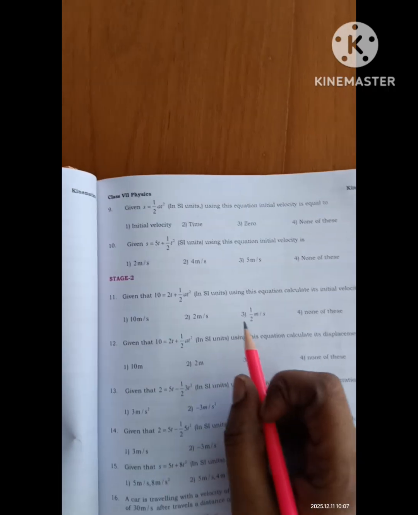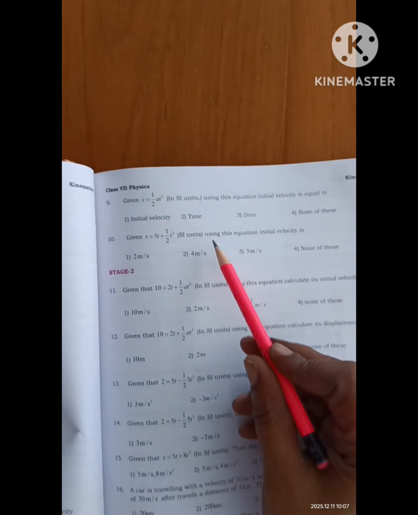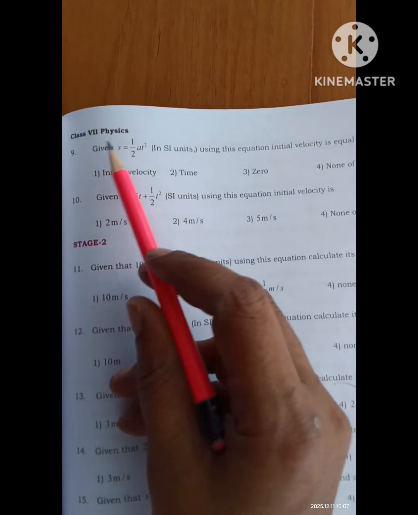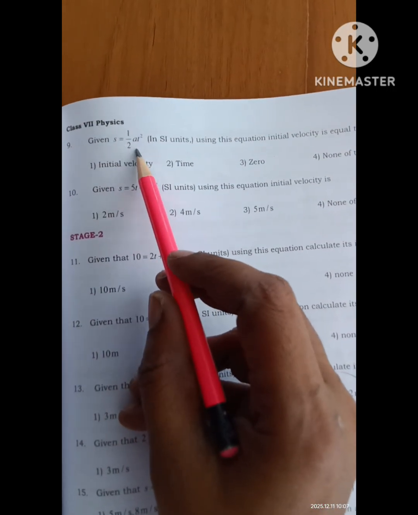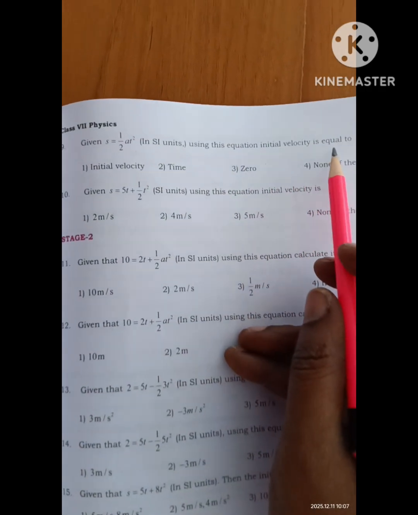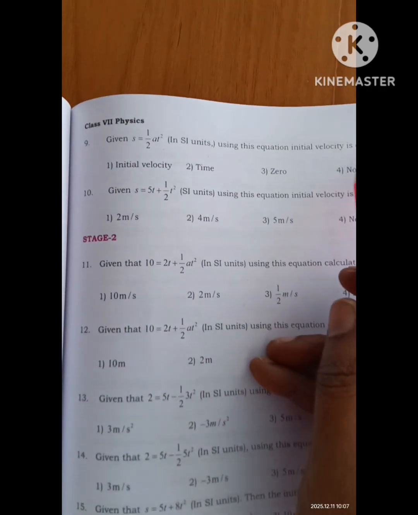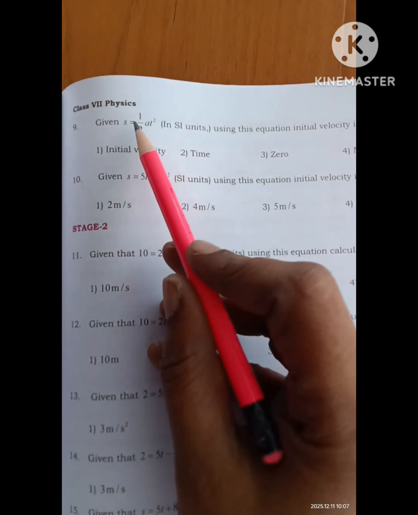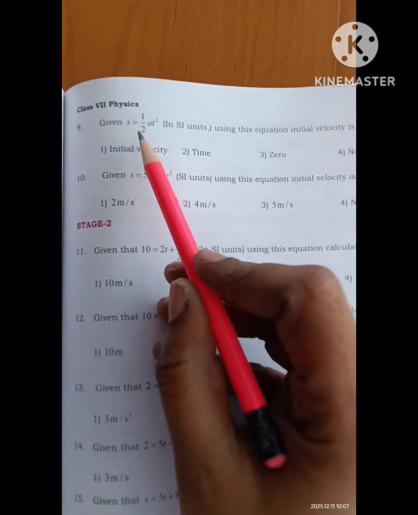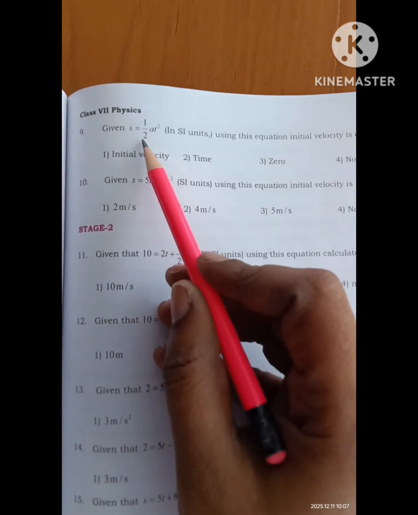I hope you have understood questions 1 to 8. Now let's see the 9th one. Given s is equal to half at square. Using this equation, find the initial velocity. Before that, remember all the 3 equations of motion and find which type of equation it is, whether first one or second one or third one. Very good, second equation of motion.